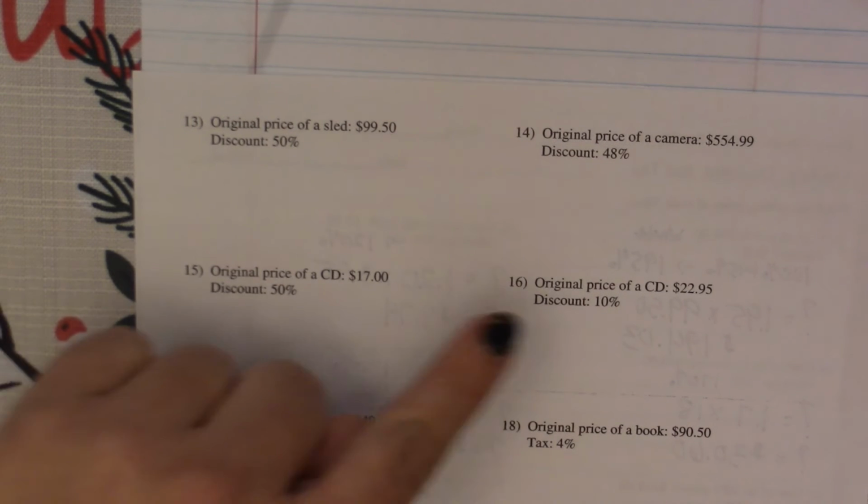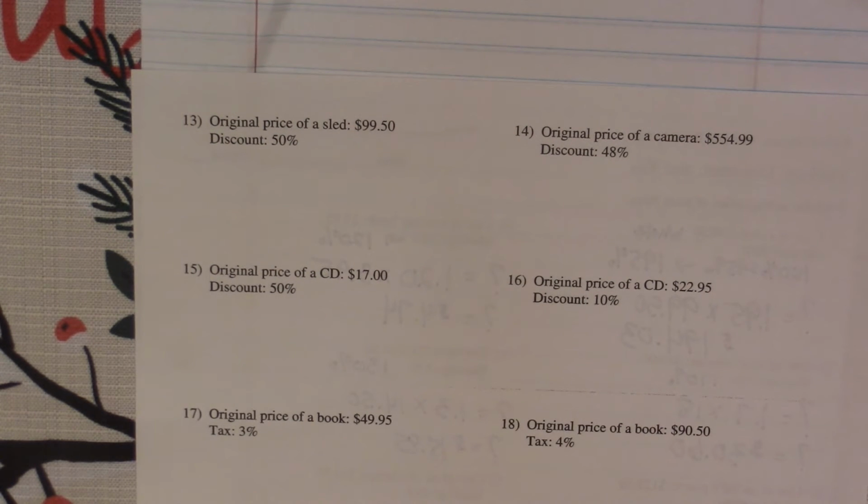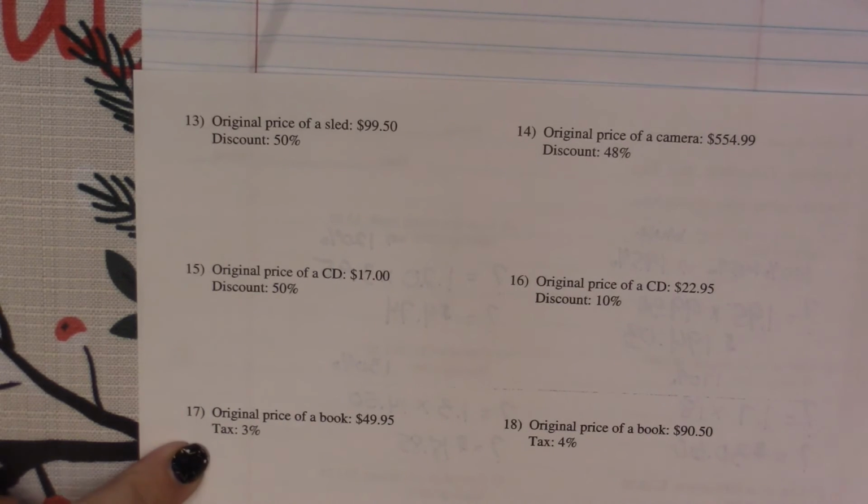All right, if you flip your worksheet over, we're going to skip 13, 14, 15, 16, and you can come back and work on those when you have independent practice time. So let's look at number 17.